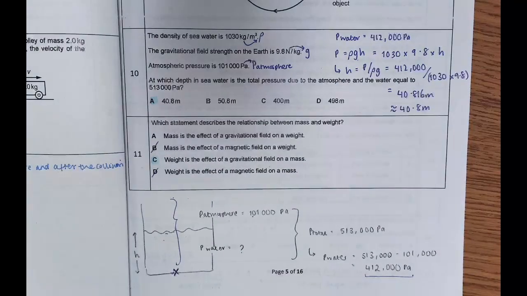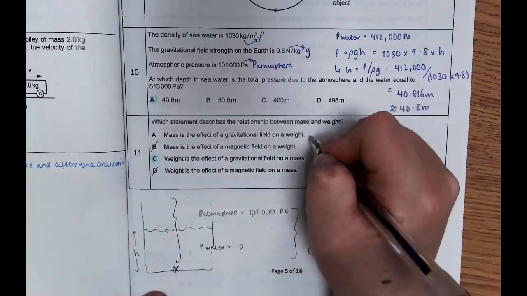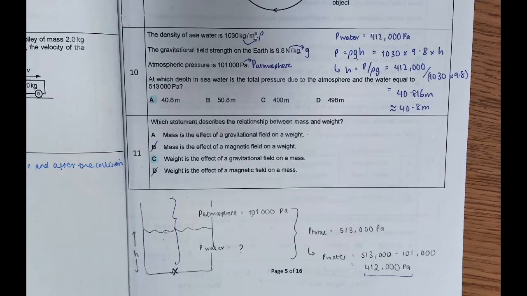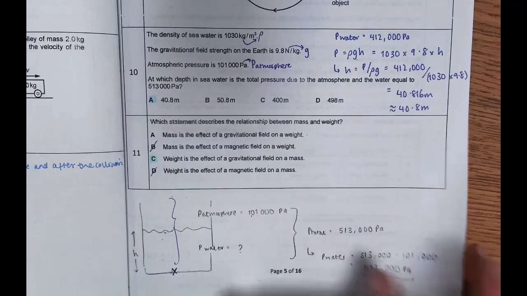Mass is the effect of a gravitational field. No, incorrect. Mass would exist regardless of whether or not it was placed inside of a magnetic field. Your mass in your body wouldn't disappear if we suddenly moved you to a place where there was no gravitational field. So you need to choose C.